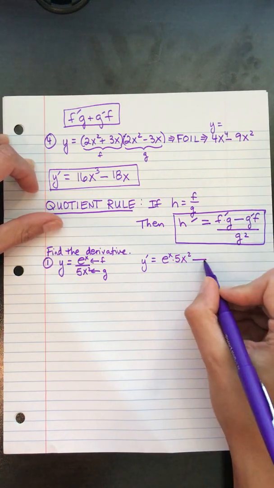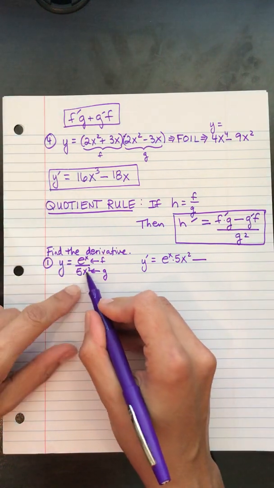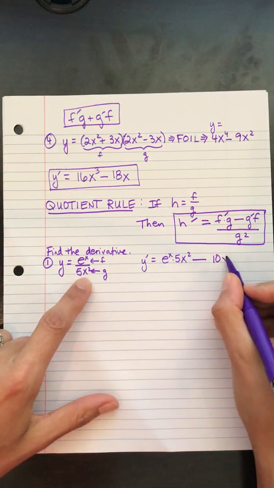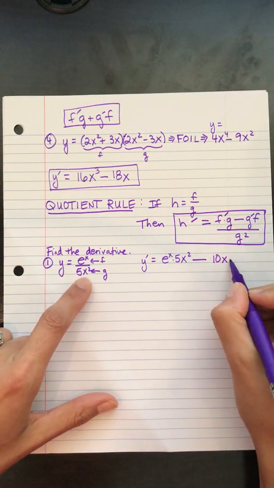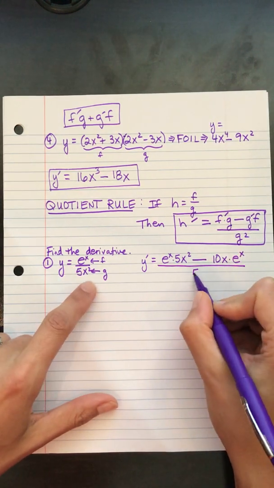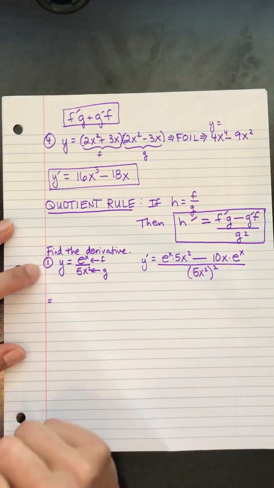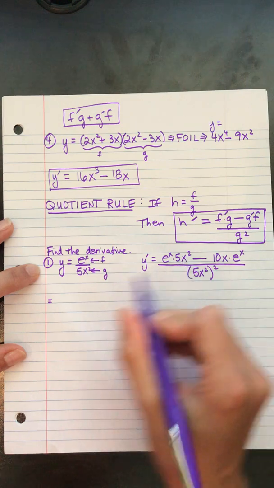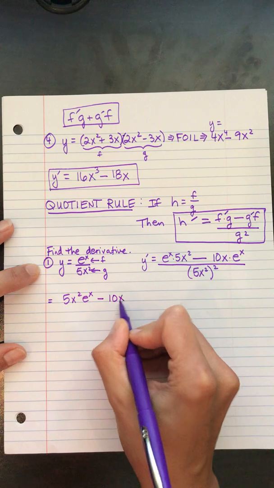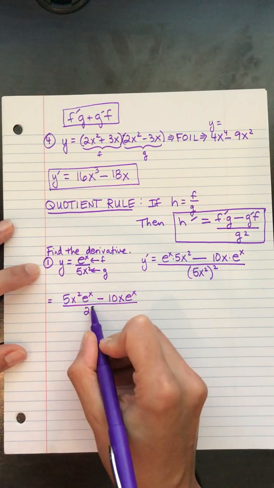It says times g, so you have to copy 5x squared, okay? Minus, make sure that's a minus, the product rule has a plus. Now it's g prime, so you have to do the derivative of 5x squared. What's the derivative of 5x squared? It's 2 times 5, and then drop the degree by 1, okay? Times f, so just copy f, all over g squared. The whole function g squared. Okay, here's my final answer. I'm going to write e to the x always last. So 5x squared e to the x minus 10x e to the x all over, this is just 25x to the fourth.